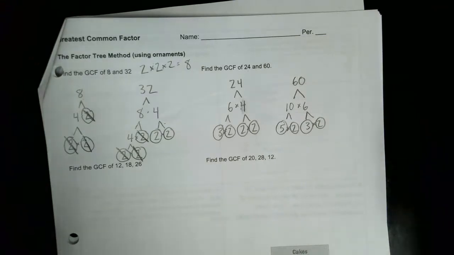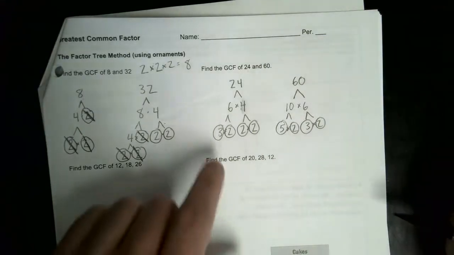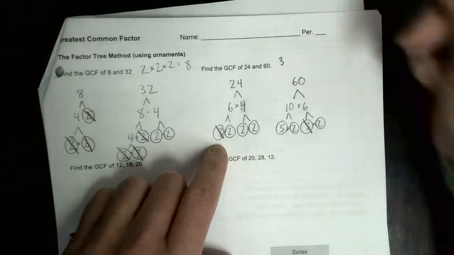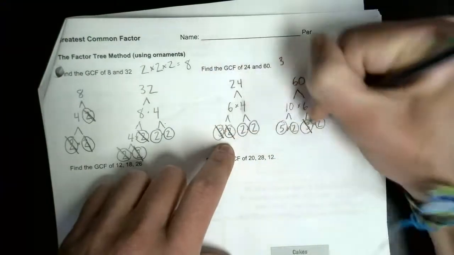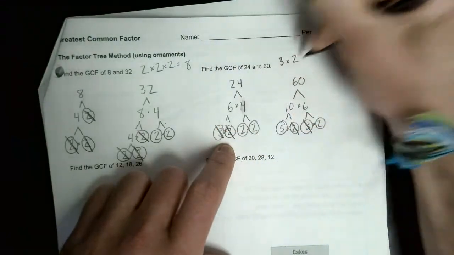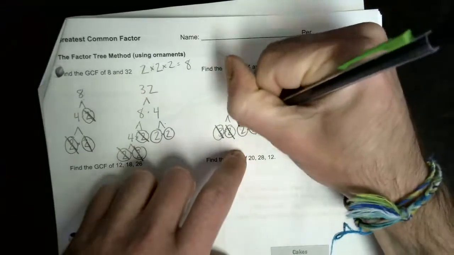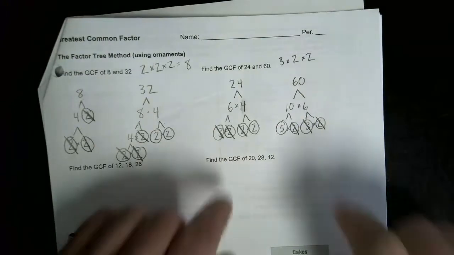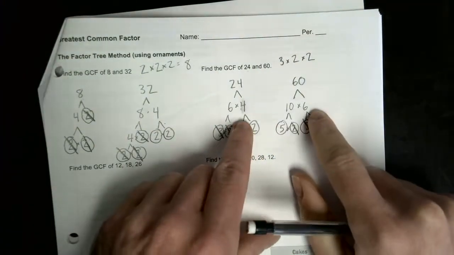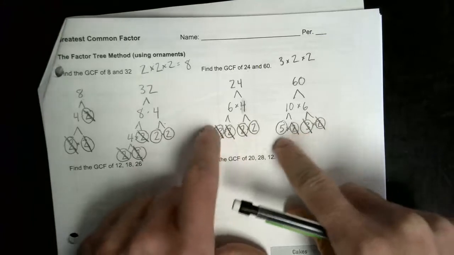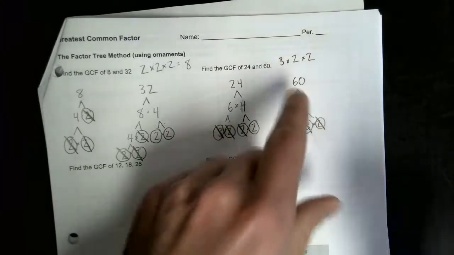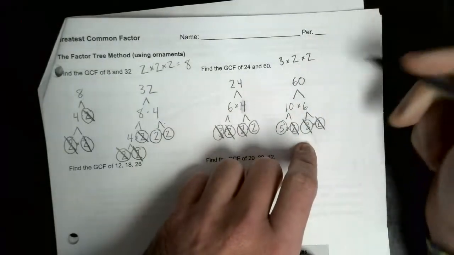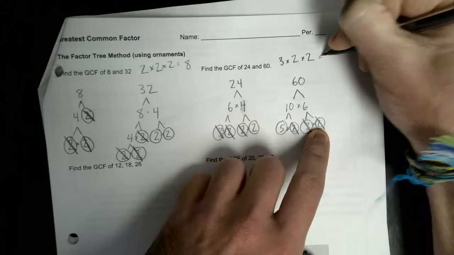And now, of course, again, we're looking at what they have in common. They have a 3 in common. And they have a 2 in common. And they actually have another 2 in common. The reason I'm saying a 2 is that even though we're crossing 2 off, they have one 2 in common, another 2 in common, and one 3 in common. So we wound up having a 3 and a 2 and a 2 in common. 3 times 2 is 6. Times 2 is 12. So that is going to be the GCF.